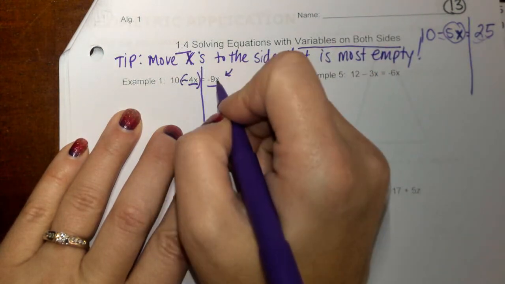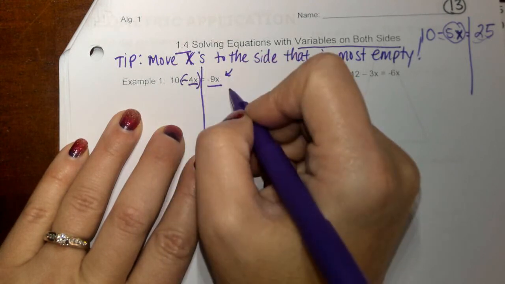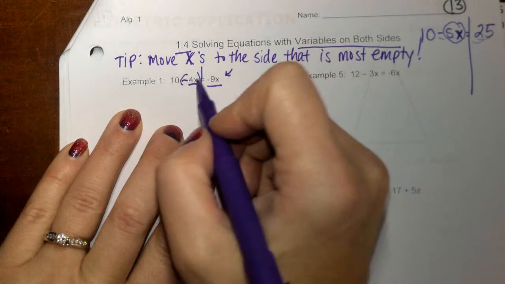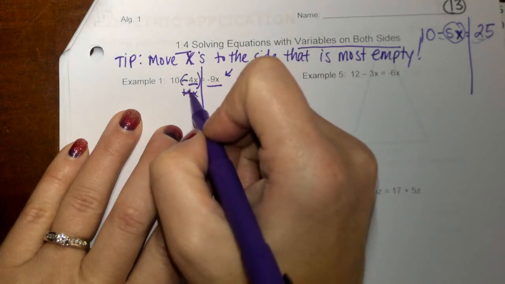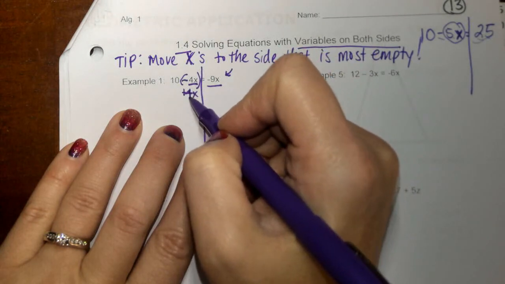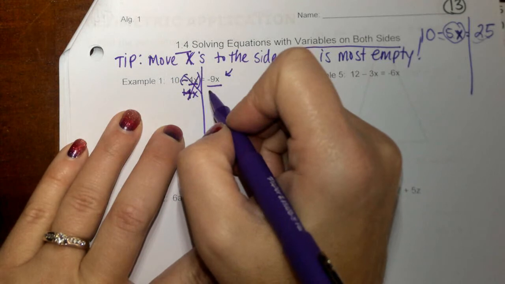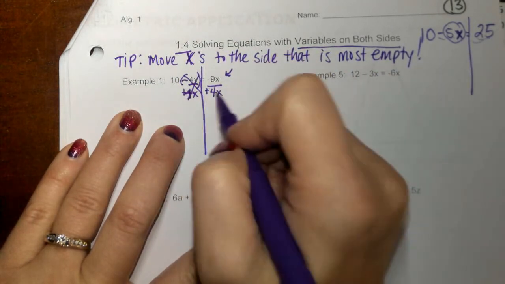When we want to move anything to the other side, we have to zero it out on the side it's at and then do the same thing on the other side. So if we want to zero this out, we're going to have to add 4x, because a negative 4x and a positive 4x is going to give us 0. So we have to add 4x to this side too, just like we did over here.